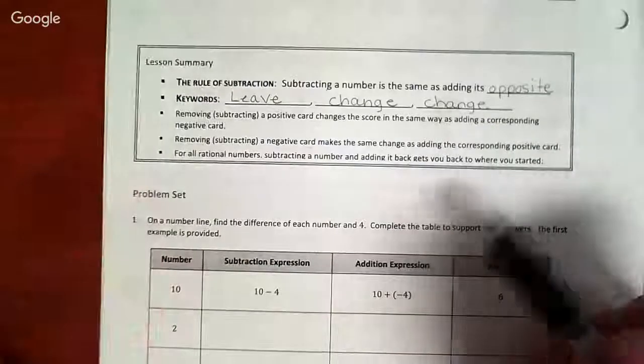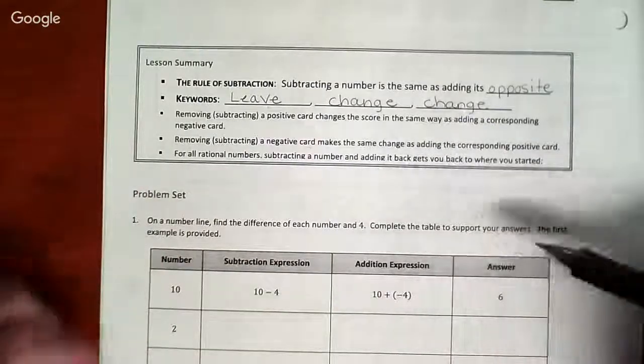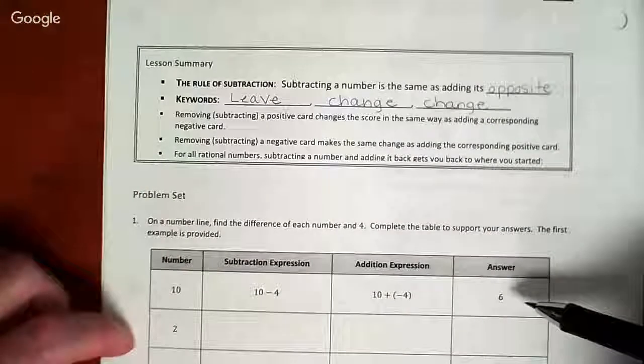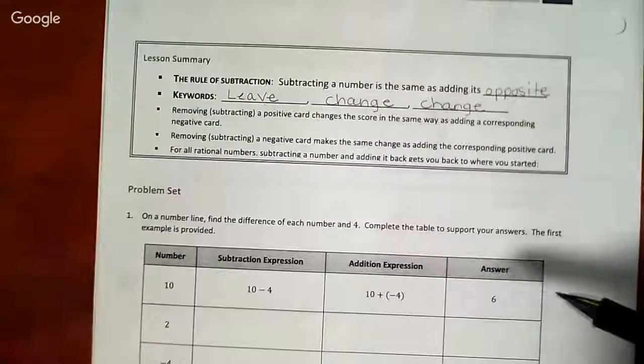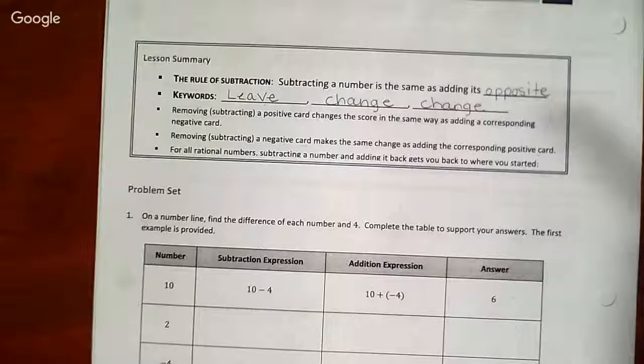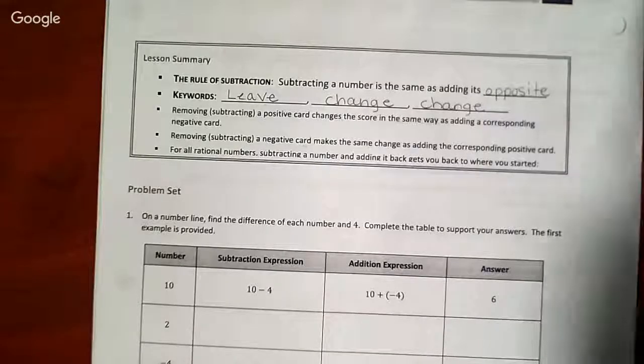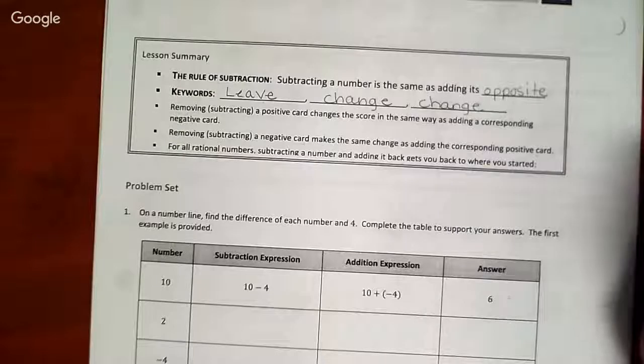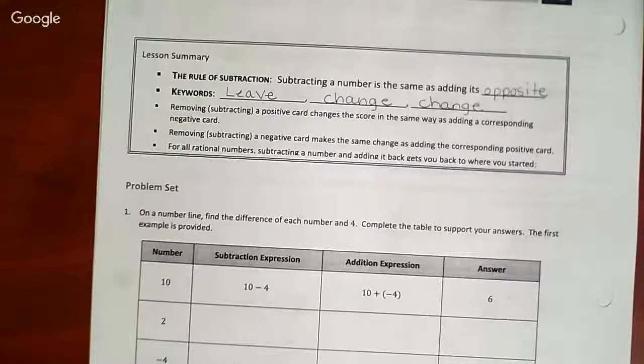Okay? That's the end of our lesson, and you can start your problem set. You have two things that you should have done. You've got to do your spiral for day 1. Do your homework. If you get that done in class, then you can read or do think through math.